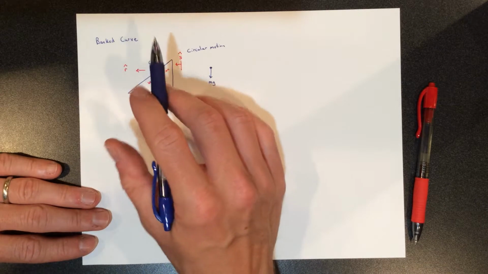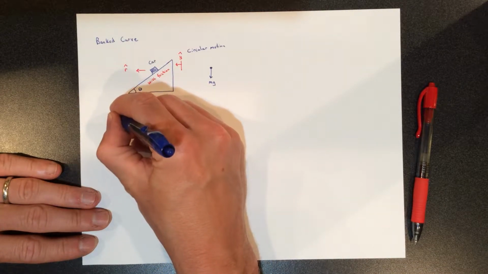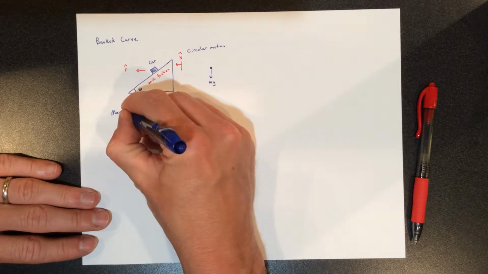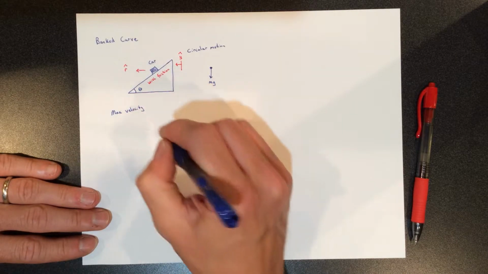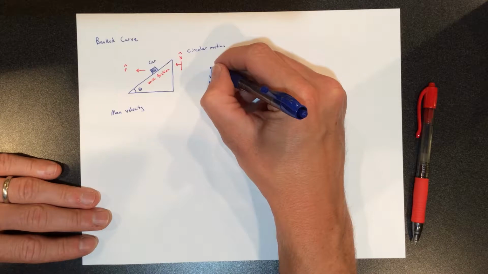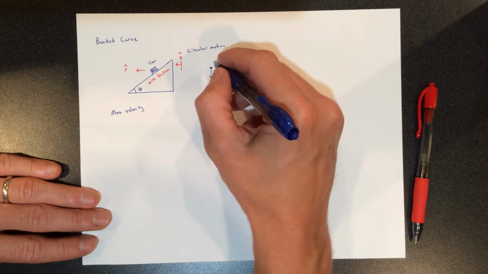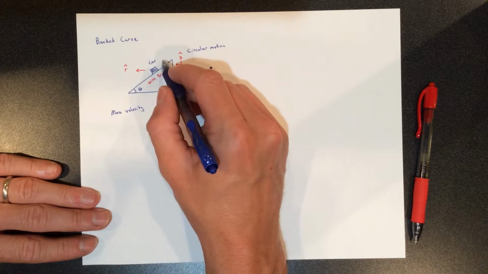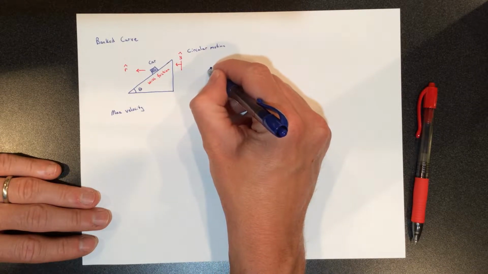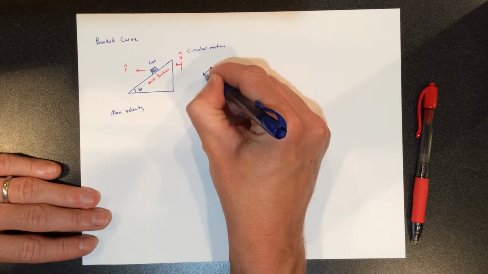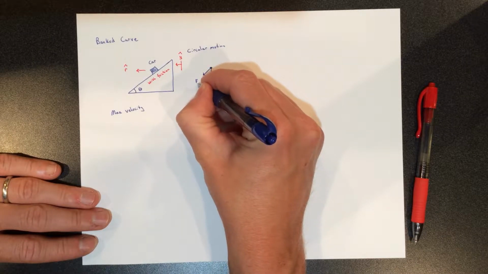But let's say we're going to go fast, so we're looking for the maximum velocity. Then friction would help us. If we don't want to slide up the ramp, friction is going to keep us down the ramp. So that's down the ramp with friction.